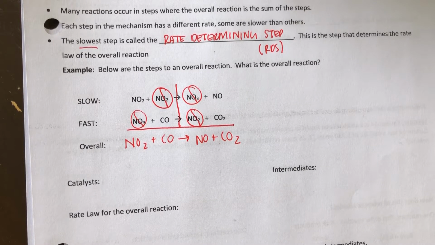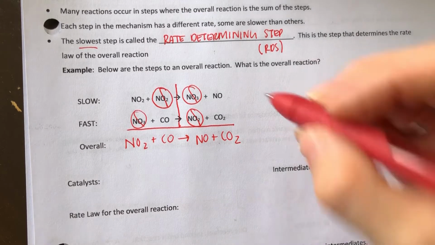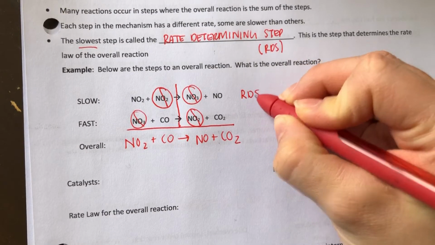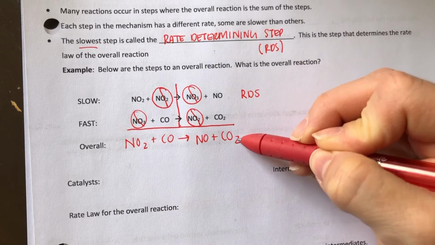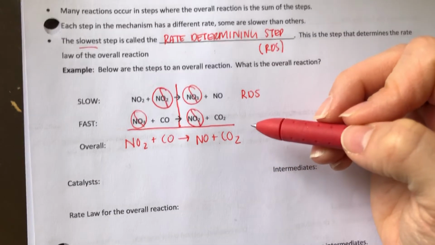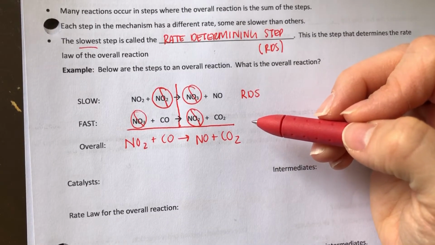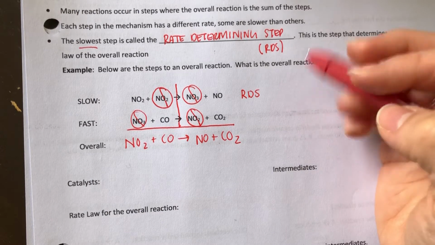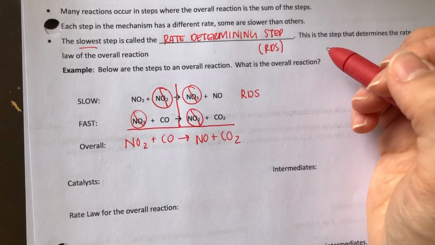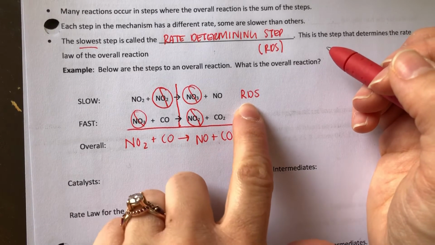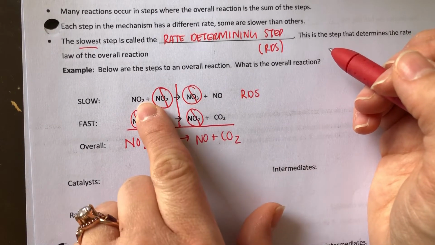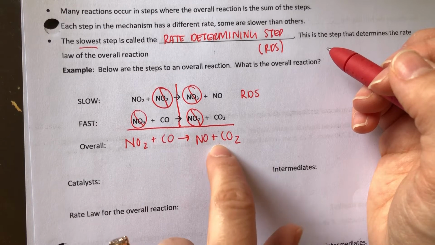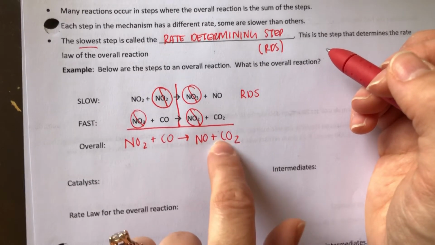Now, looking at the steps, what is our rate determining step? It's our slow step. So that really determines the rate of this overall reaction. Now, the coefficients in that step are what determine the orders of those reactants. So this is when we actually can look at coefficients. It's only when we look at the coefficients of the rate determining step that we can determine the rate law of the overall reaction.